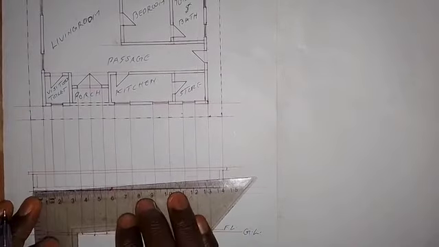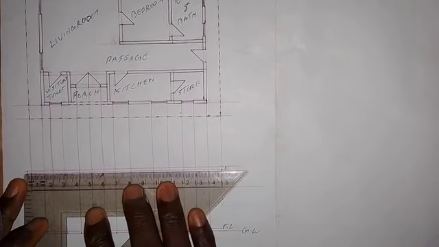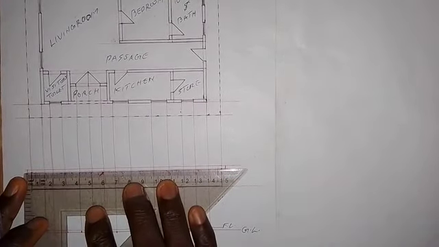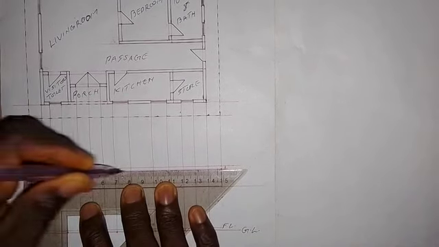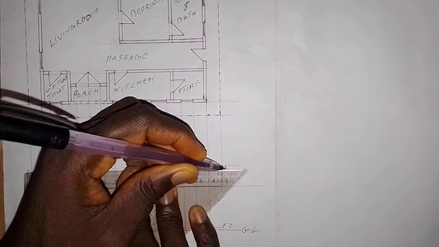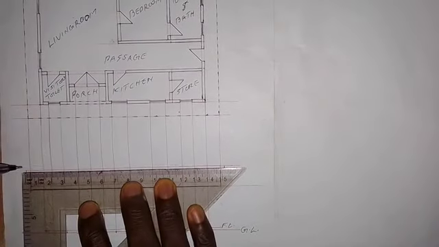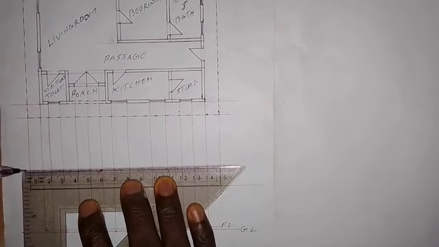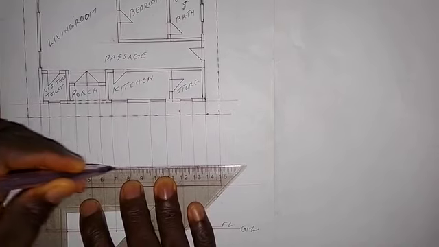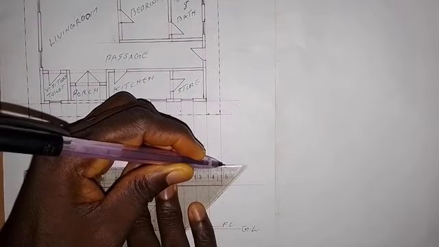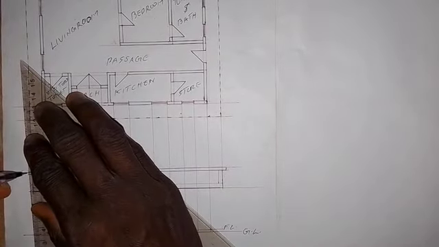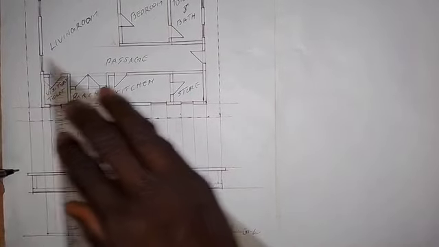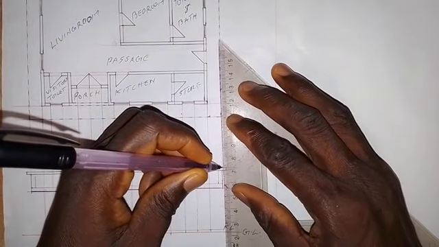Then on this part, make this line a thick line like this, and we also make this line a thick line. Then this line, make this a thick line, and we also make this a thick line.